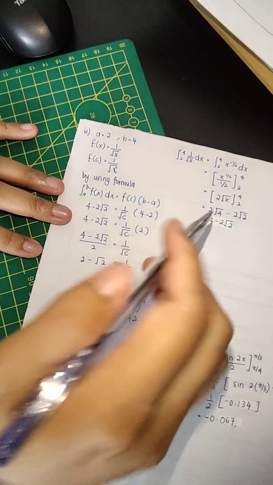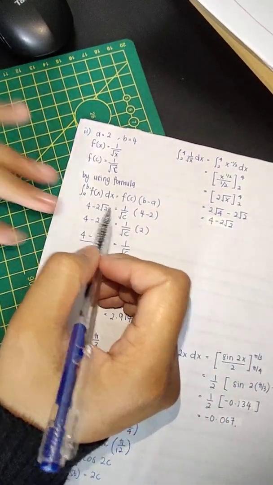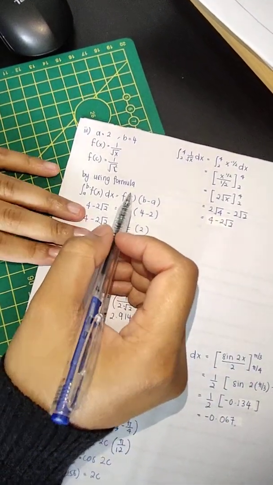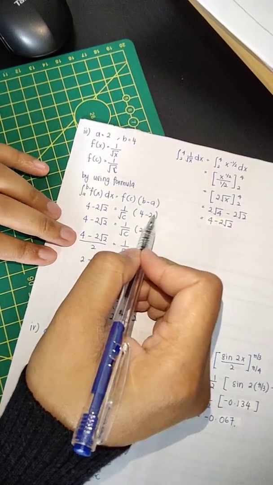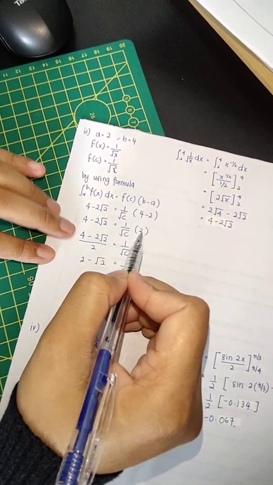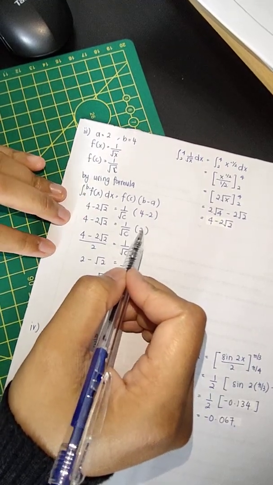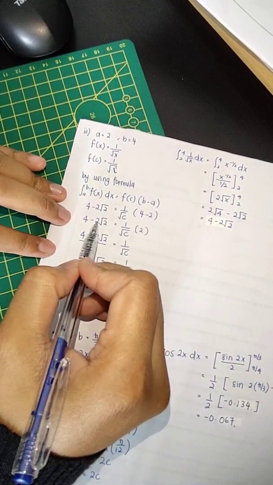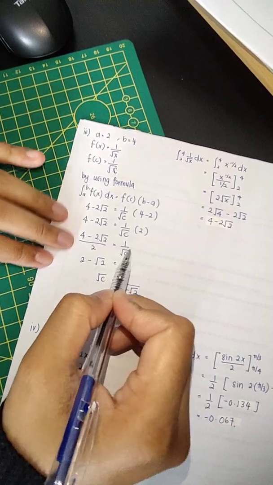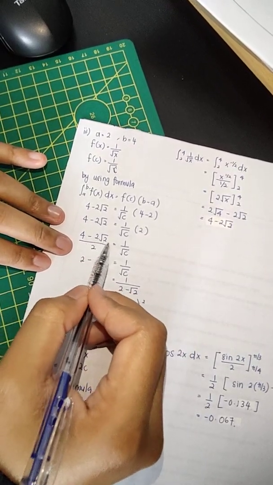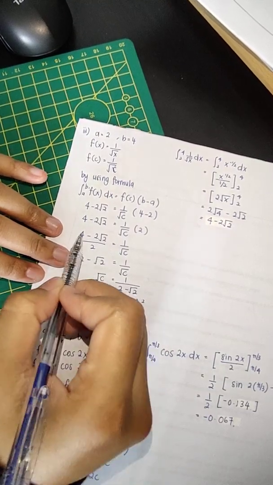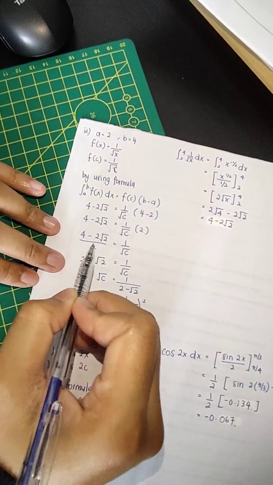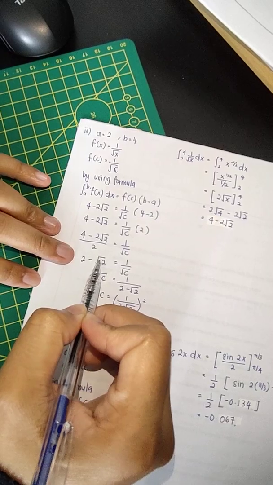So masukkan dalam formula. So kita ada 4 minus 2 square root 2 is equal to f(c) tadi, 1 over square root c, times b minus a, which is 4 minus 2. Okay, so 4 minus 2 is 2. Okay, ini je yang saya buat. And then bawa 2 ni sebelah kiri, which is kita nak tinggalkan c saja. So kita ada 4 minus 2 square root 2 over 2. So saya simplify, kita dapat 2 minus square root 2 lah. Sebab ni boleh simplify, so tinggal 2. Yang ni boleh simplify ni, habis tinggal square root 2.